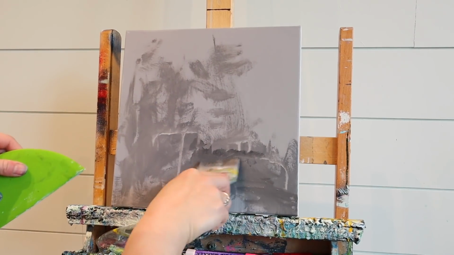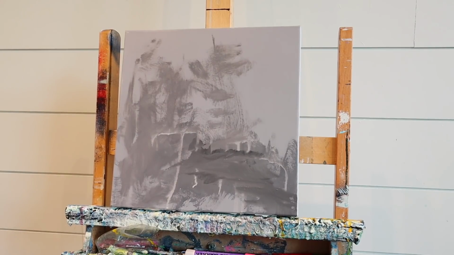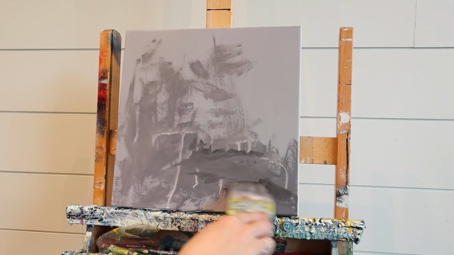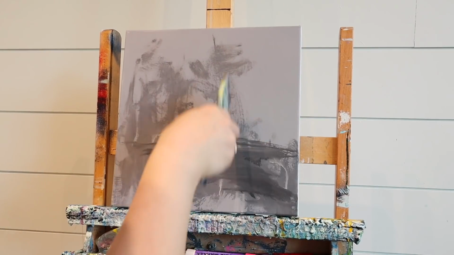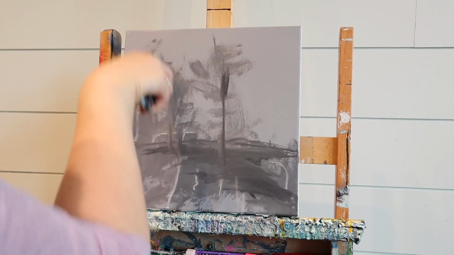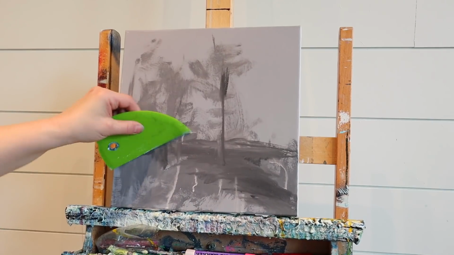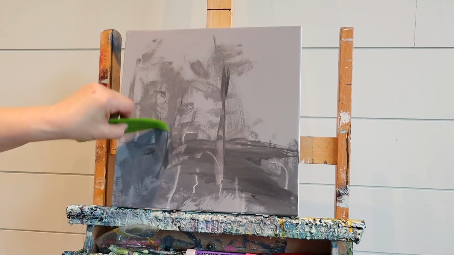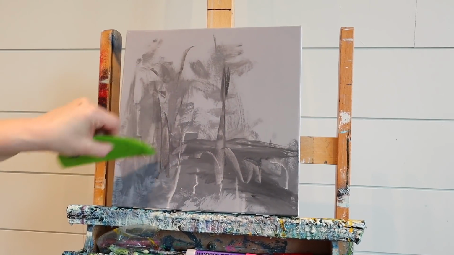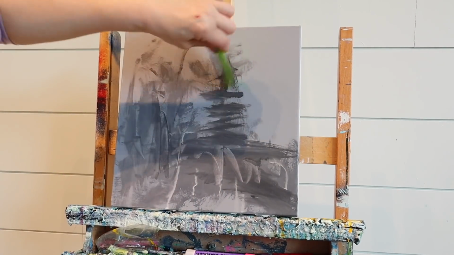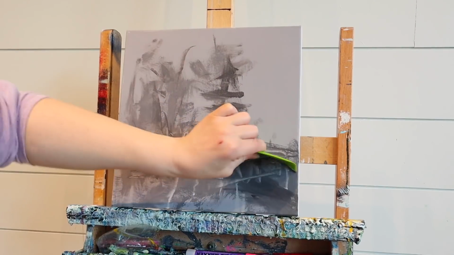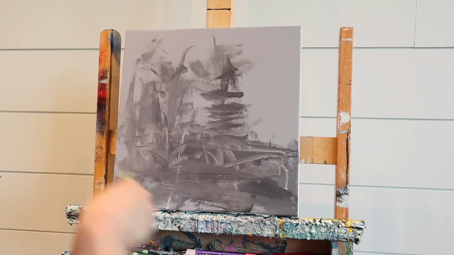Again, I'm adding more black, trying to darken this up. I have no idea what I'm painting yet. At some point, an image will emerge of something that's familiar. I'm just gonna do a quick sketch here.